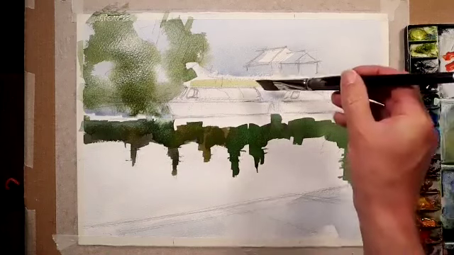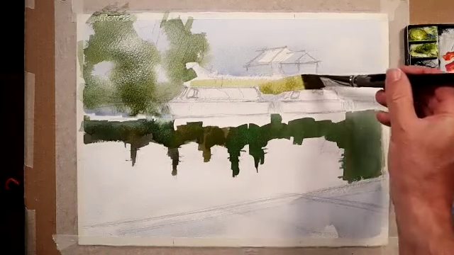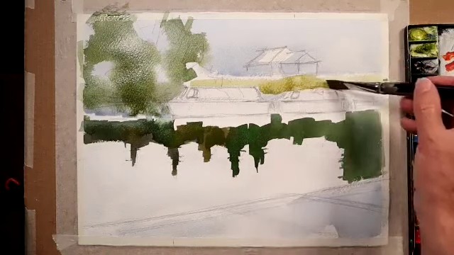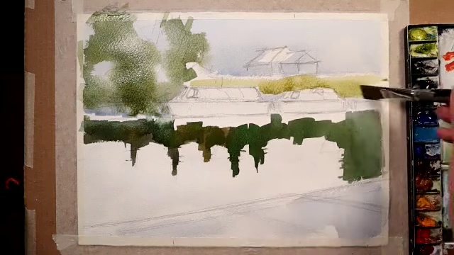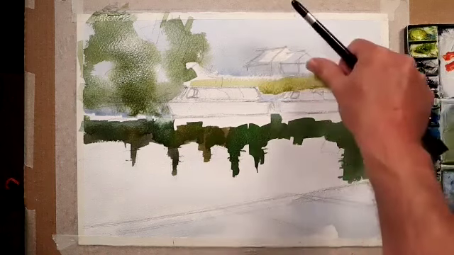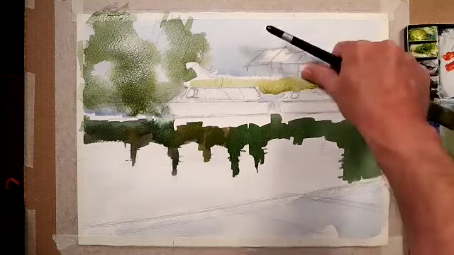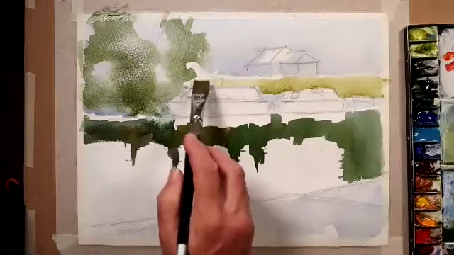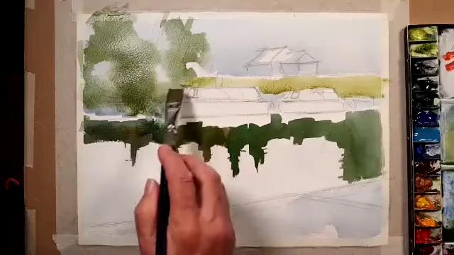Now a little bit in between and over the tops. Whoops, just gone over the back there. Got to be careful of that. Just did what I told you not to do. Bring that down a little bit. I think that should be okay.